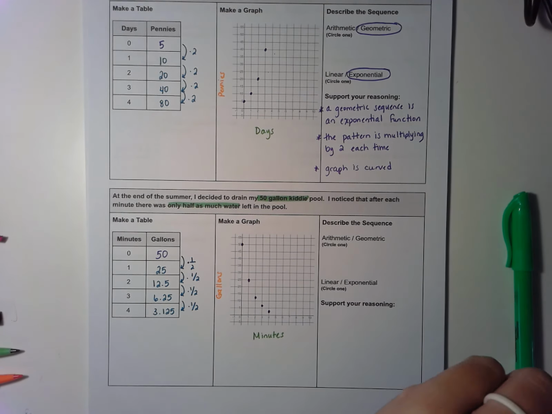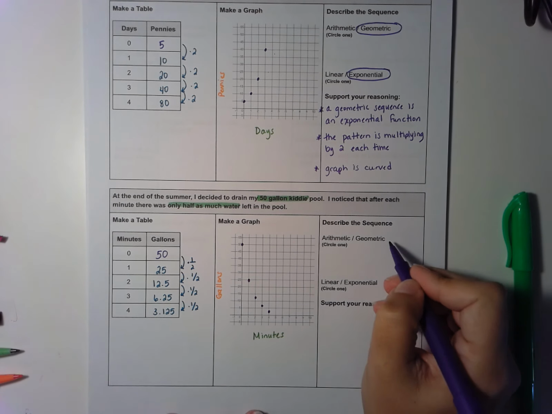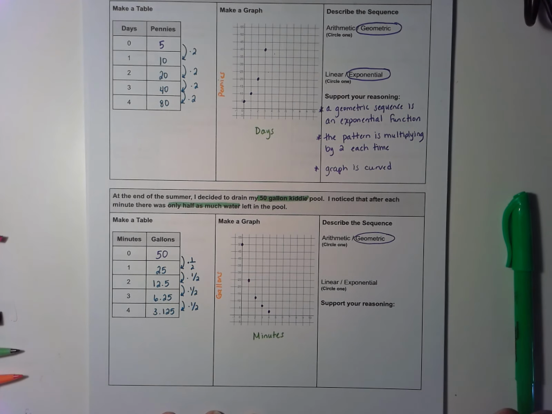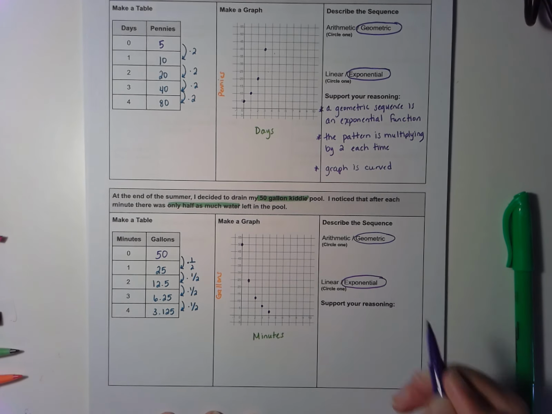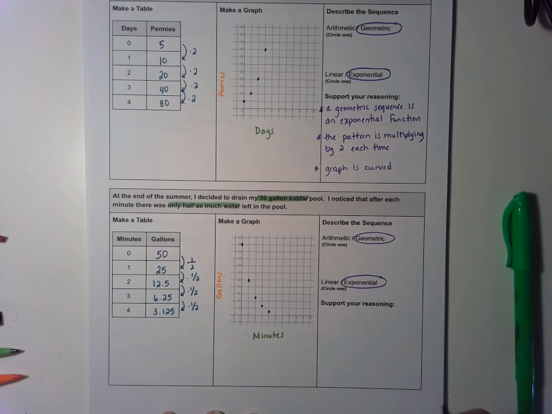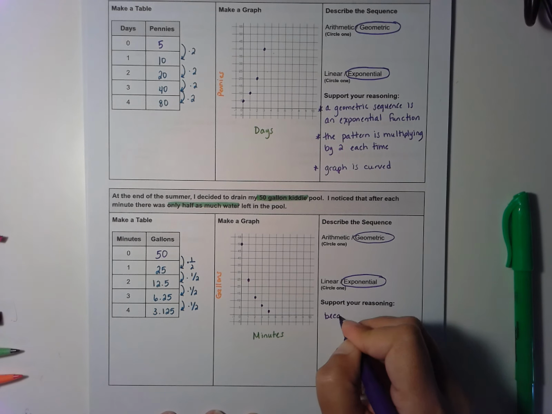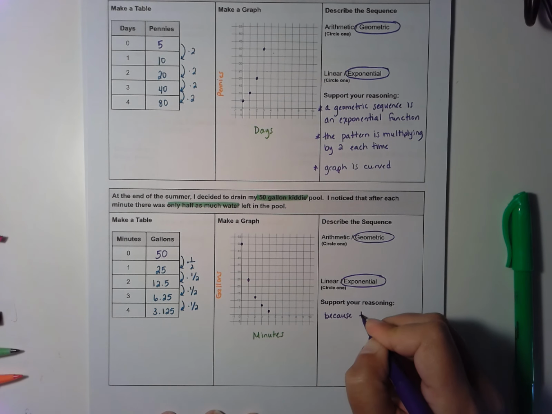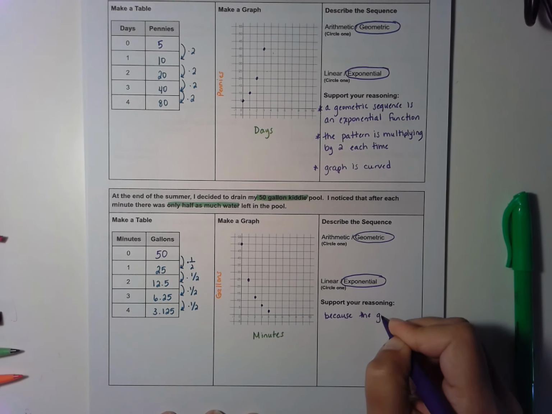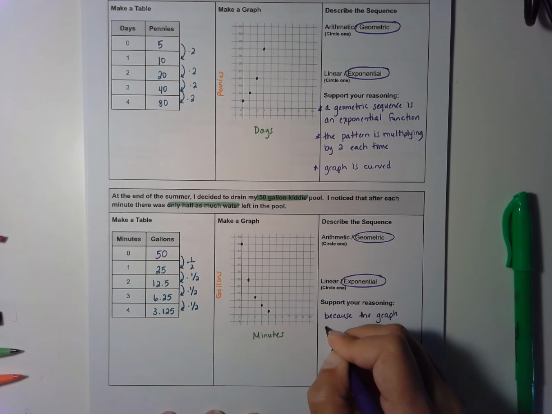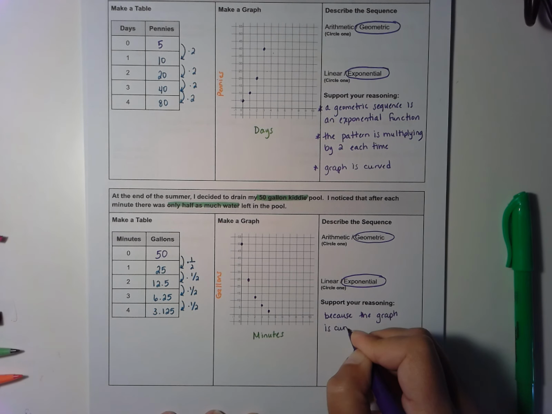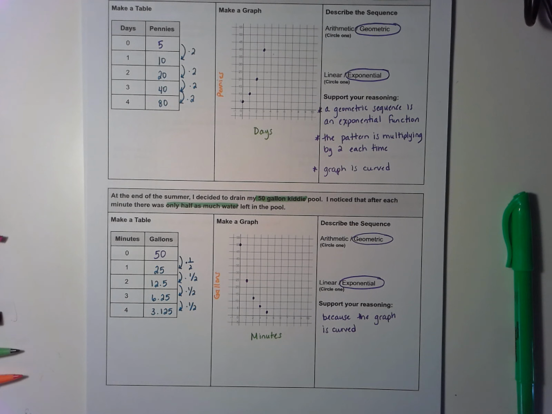Once again, based on the pattern and the graph, I would say that this is a geometric sequence, which means I would automatically choose exponential. And to support my reasoning, I would say because the graph is curved. Or if I didn't have a graph, I might say because the pattern is multiplying by 1/2 each time.